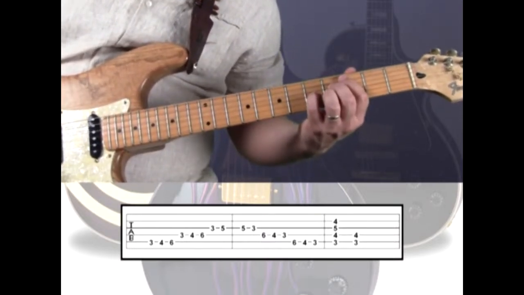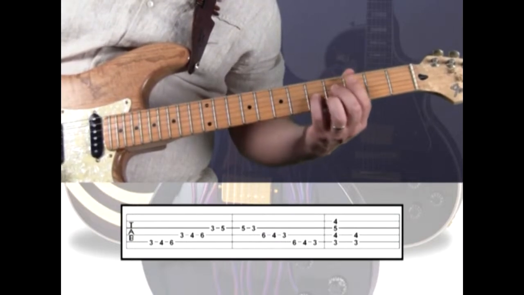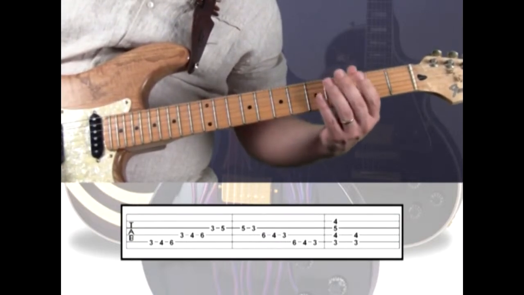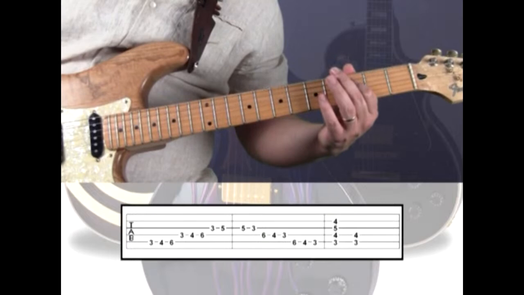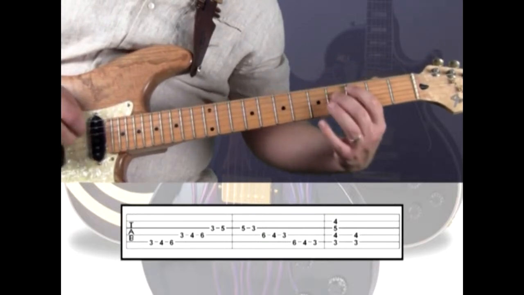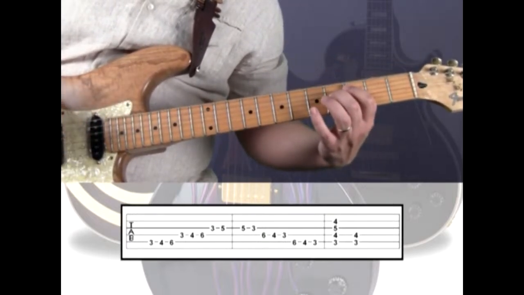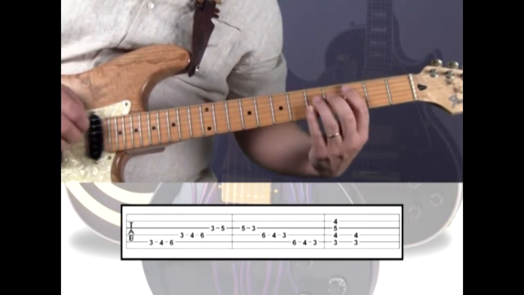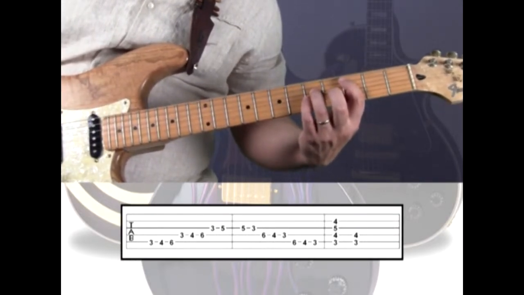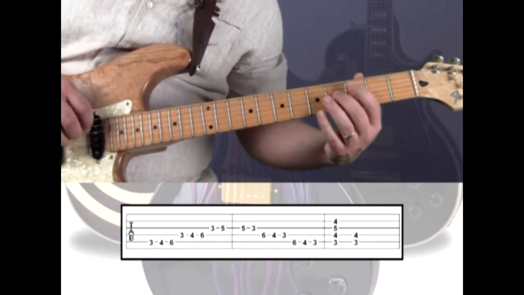And it can be played over a flat 5 interval, like the C combined with a G flat. Instead of a C5, this is a C flat 5 interval.